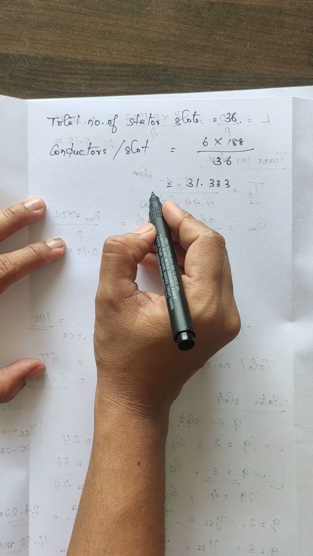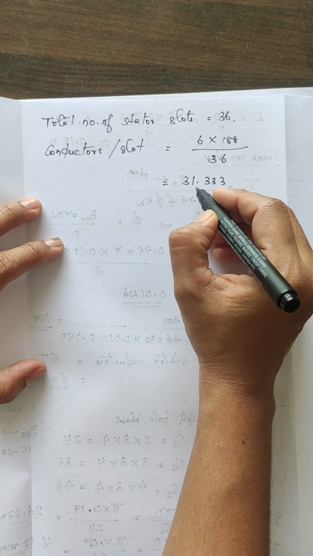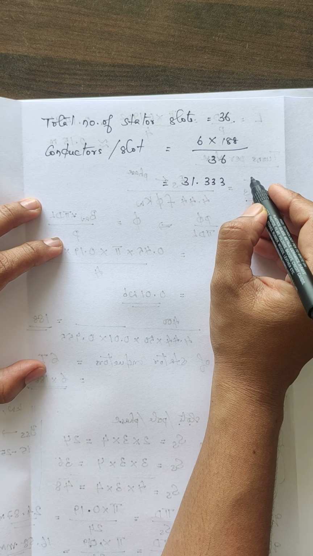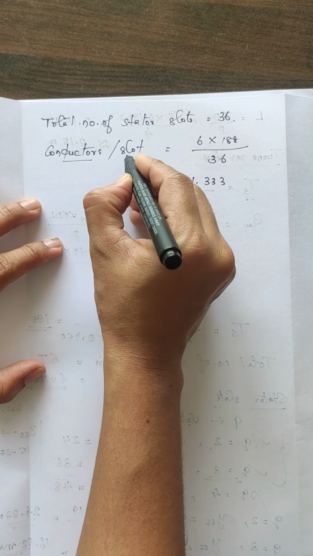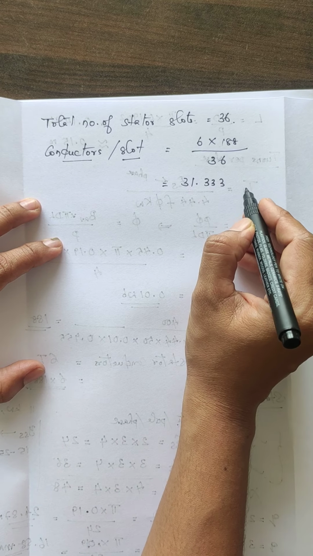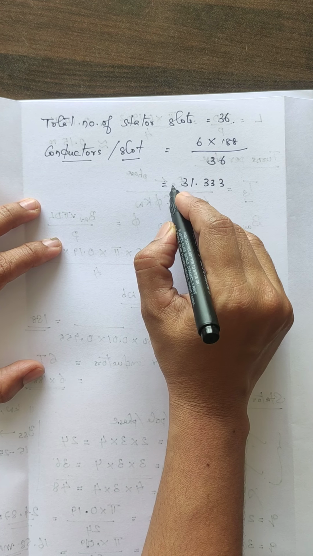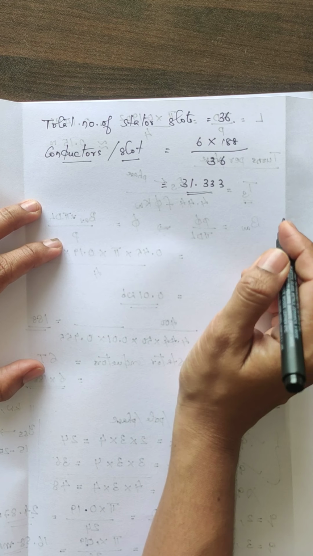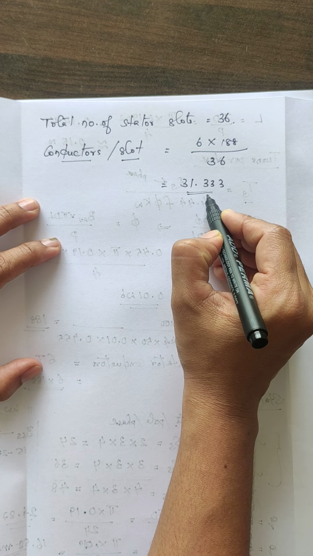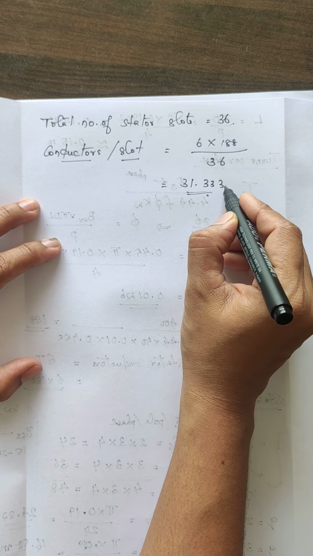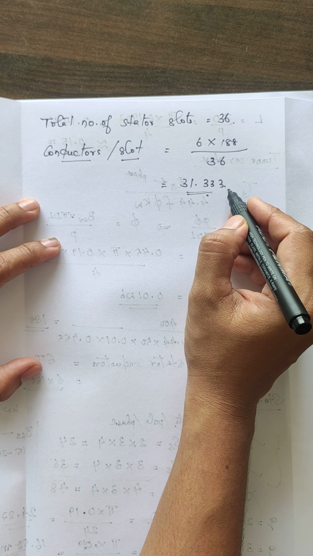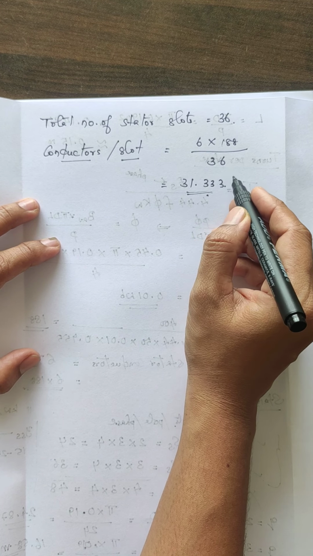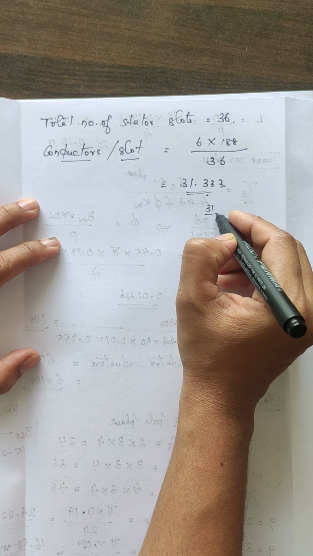Conductors per slot means how many conductors are to be placed in a single slot. It should be an integer. We cannot place a fractional number of conductors in a particular slot. So how will you approximate this value to the nearest integer? If you are going for the nearest integer, it should be 31.